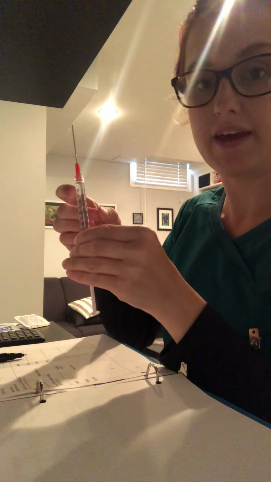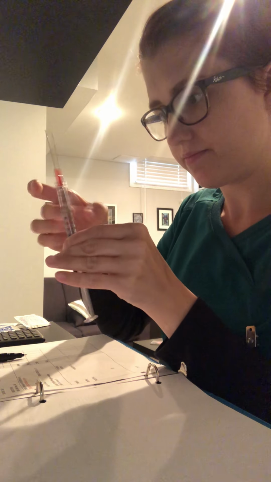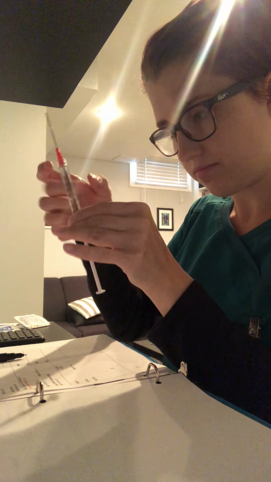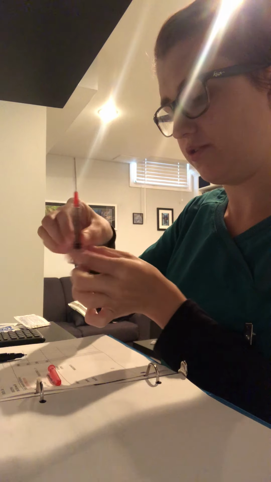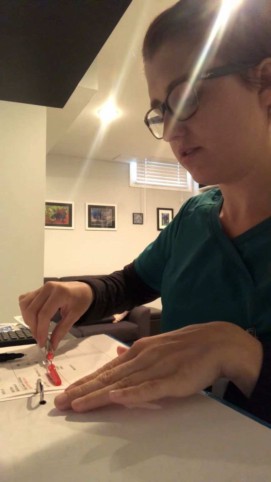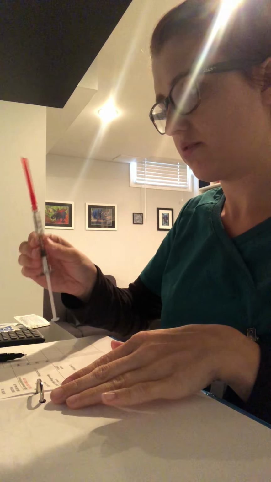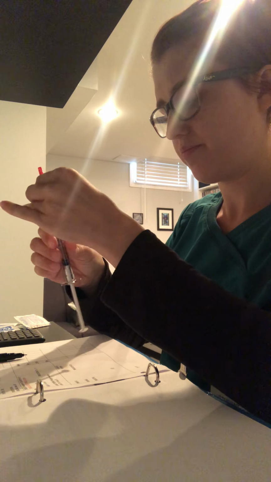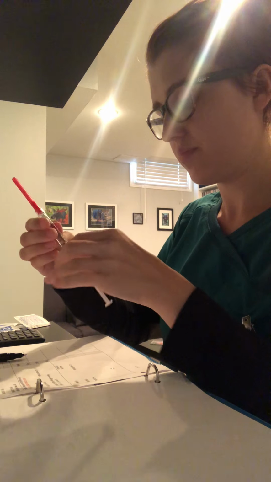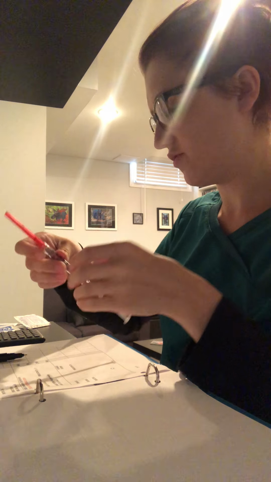I'm just going to flick out any air bubbles. Then I'm going to recap with one hand. So I drew up just over 0.75.